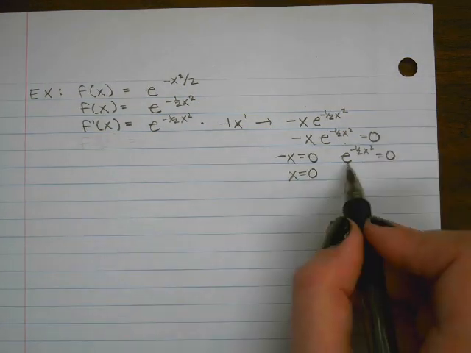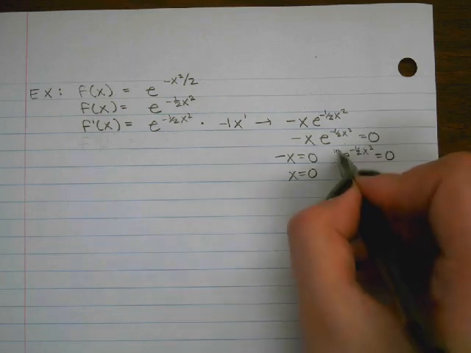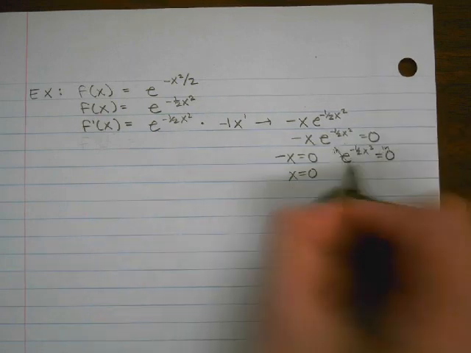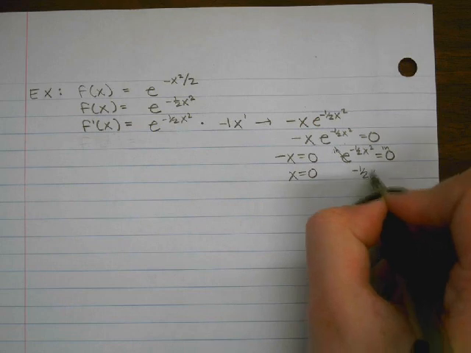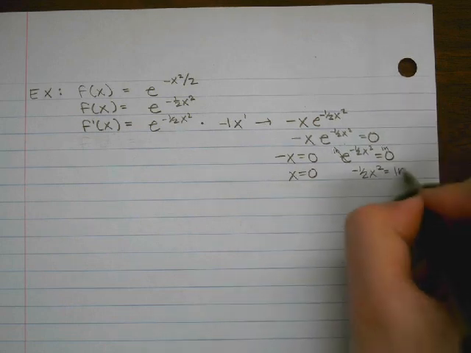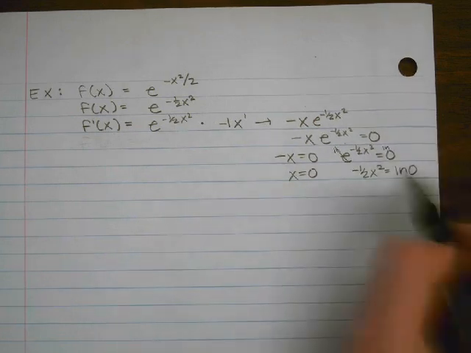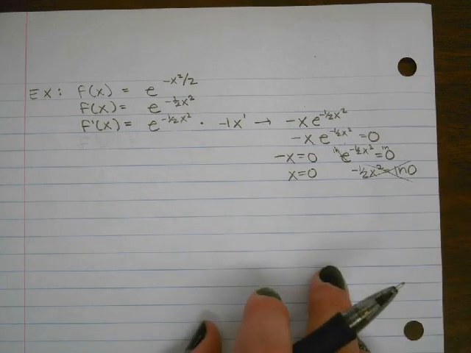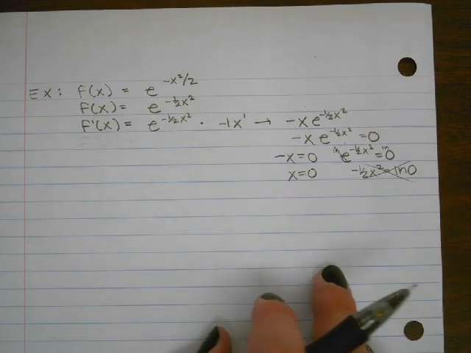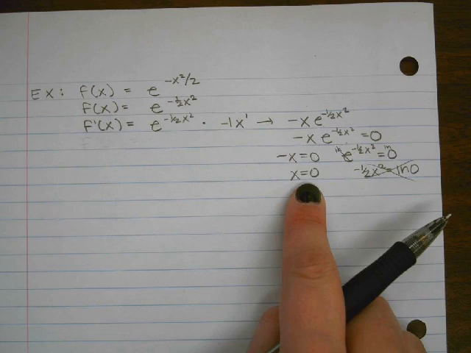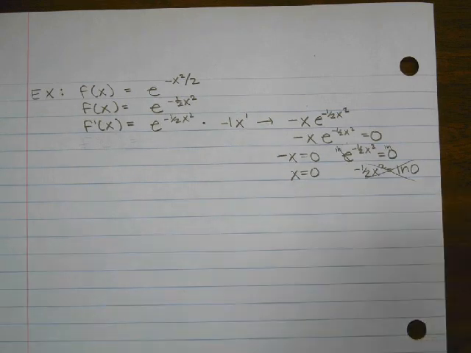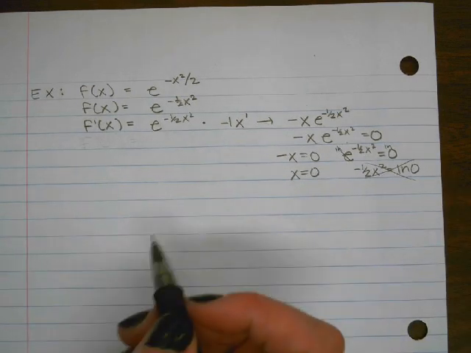Over here, if I was to try to solve for x, I would have to ln each side. So I'd get negative 1/2 x squared equals ln of 0. And ln of 0 is not defined, so there's no solution for that part right there. Okay, so I only have one critical number, and that's at 0. And we'll keep that in mind for when we finish out the second derivative test.